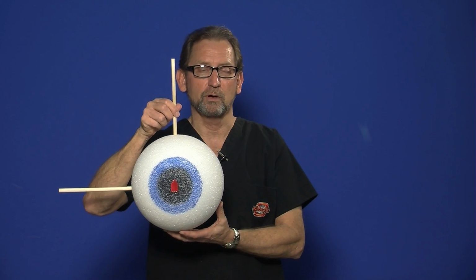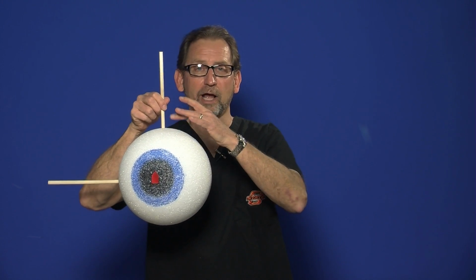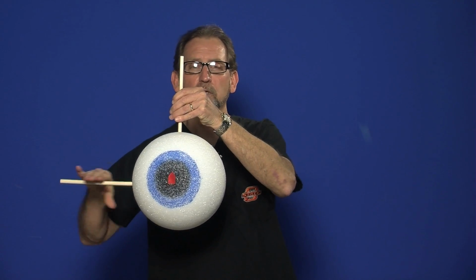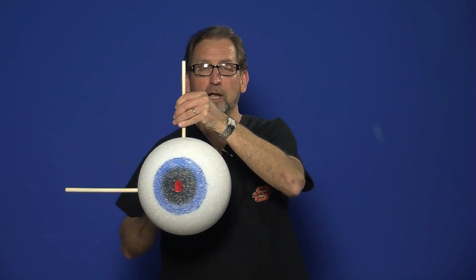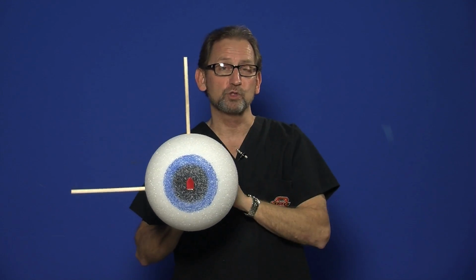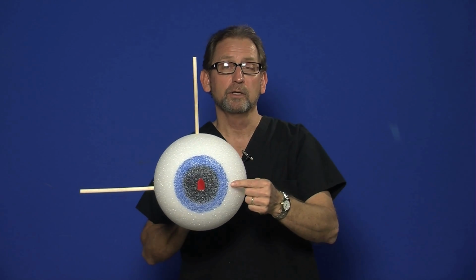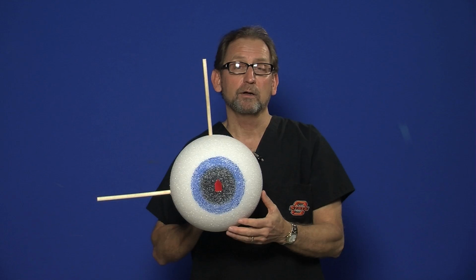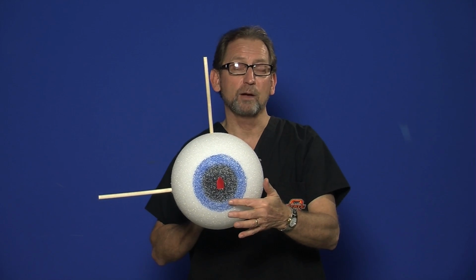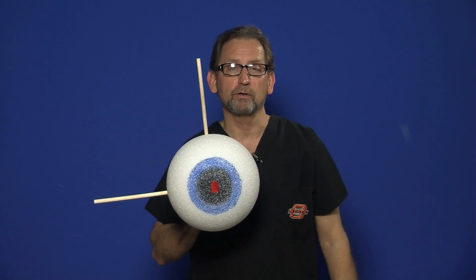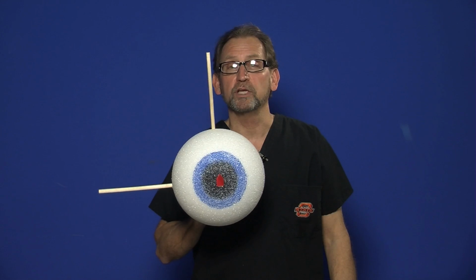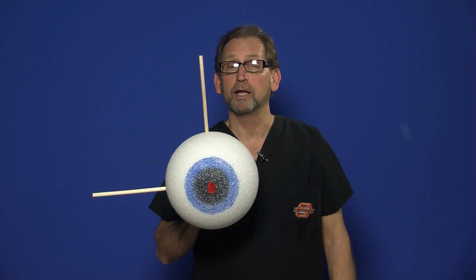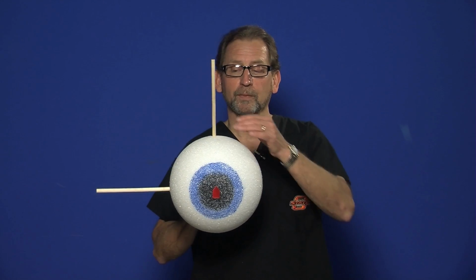Those 3 axes are a vertical axis of rotation, a horizontal axis of rotation, and there's another axis, a posterior anterior axis of rotation, which comes straight out at you. On the front of the eyeball, in the cornea, I have a red arrow that will show the movement of the cornea as we go through medial and lateral rotation.